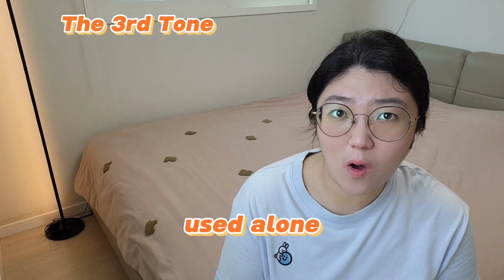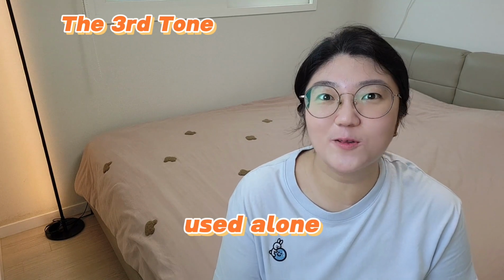This rule is actually very commonly used in spoken Chinese, such as phrases like 可以 for alright and 了解 for understand. The third tone is actually quite unique compared to other tones in that it undergoes tone changing frequently. However, when a third tone character is used alone, there is typically no tone changing.